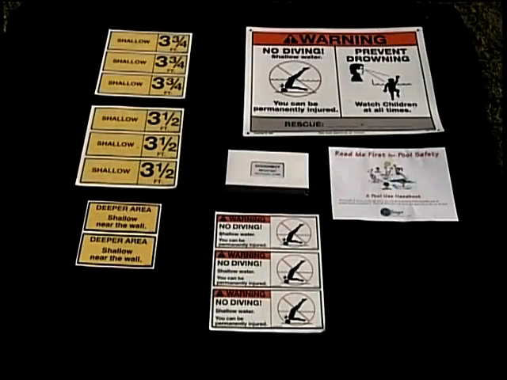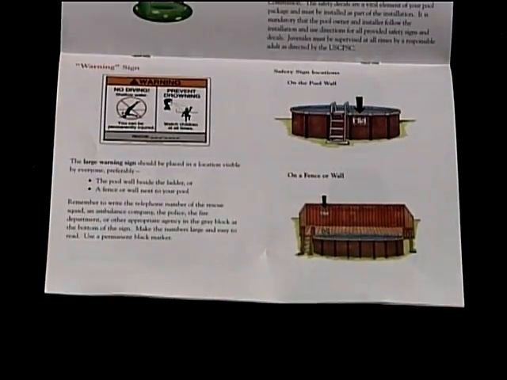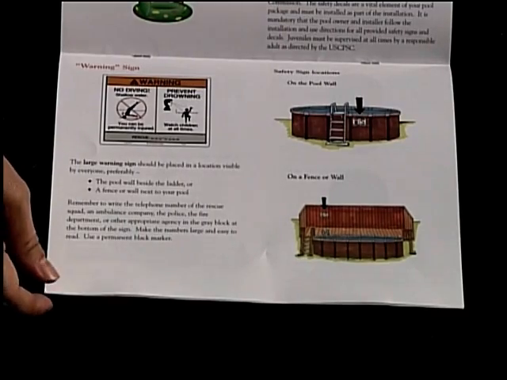Before anyone goes into the pool, it is very important to apply all the safety labels. These labels are a critical step in the installation. Years of research and costly lessons have dictated the need for these safety labels. If they are not installed properly, you are endangering the customer.